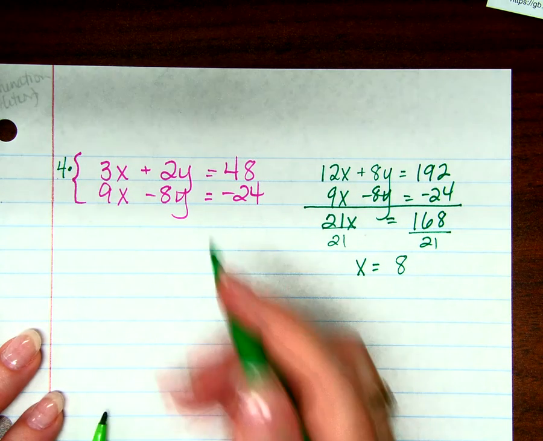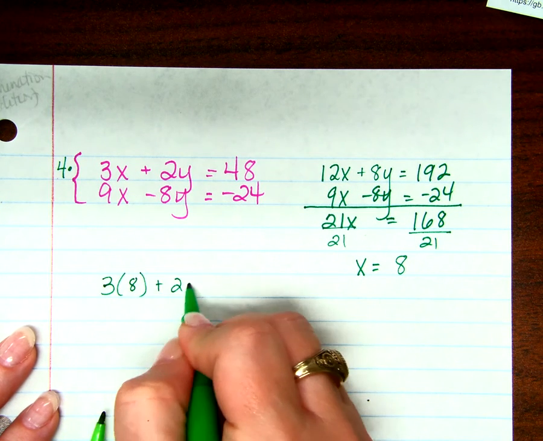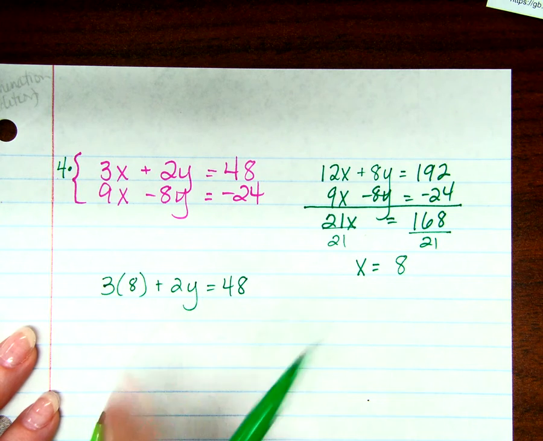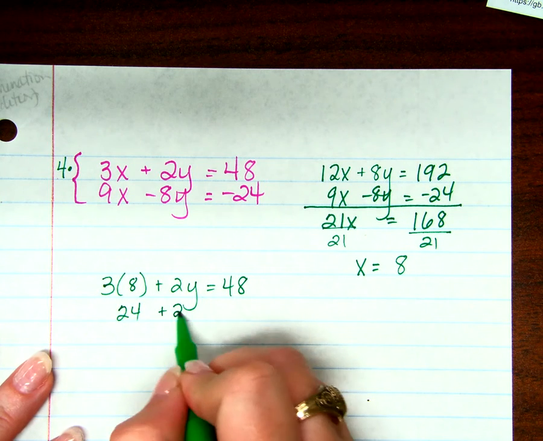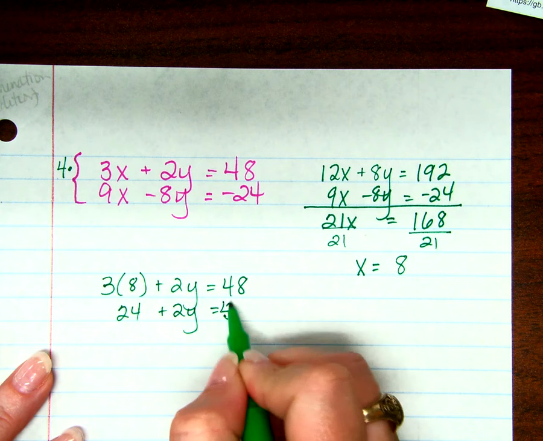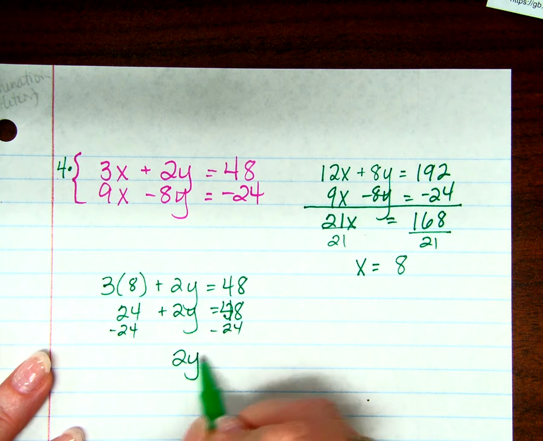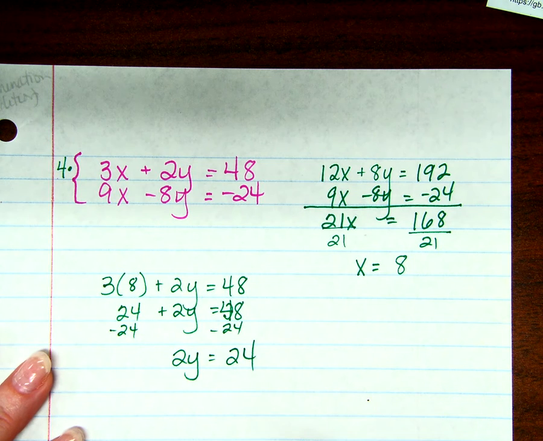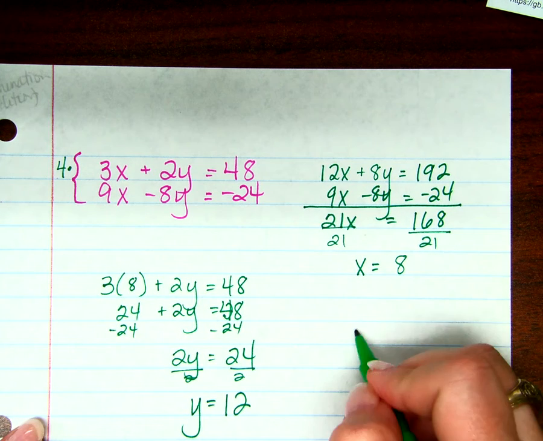Okay, so we have 3 times 8 plus 2y equals 48. So 3 times 8? Okay, plus 2y equals 48. And then divide by 2? Y equals 12. So what's the answer? 8, 12.